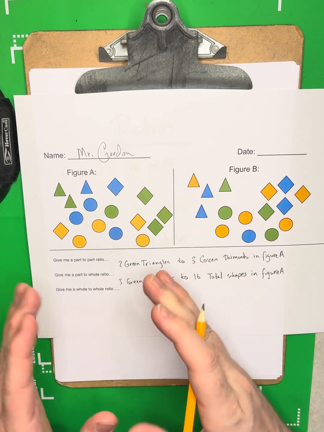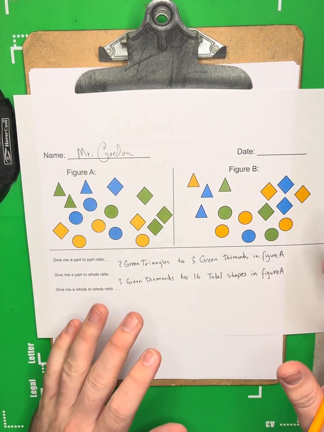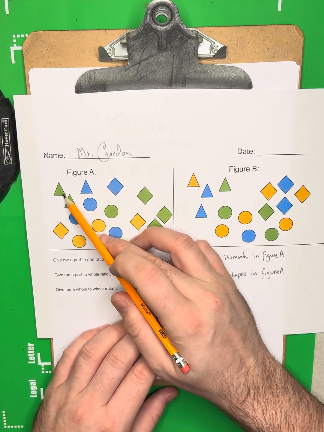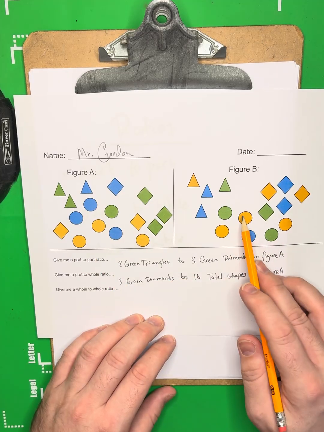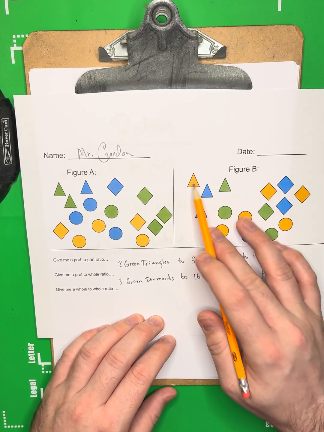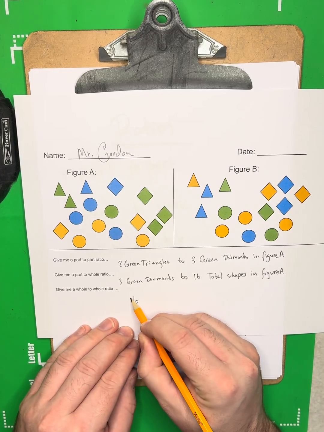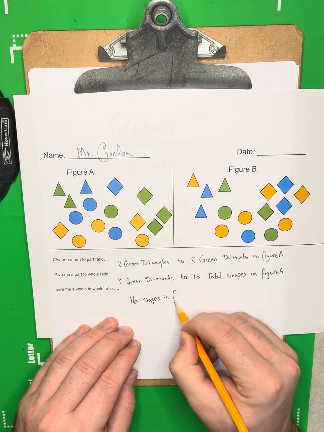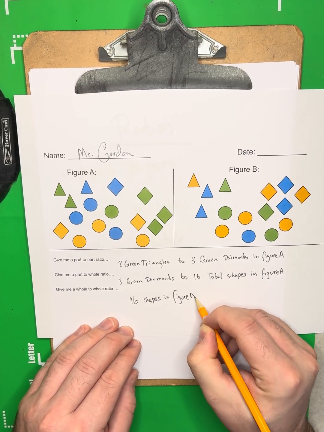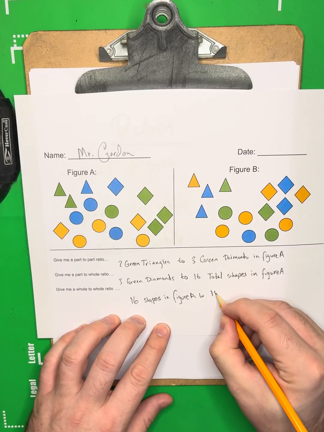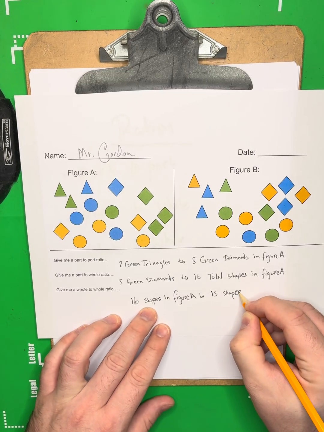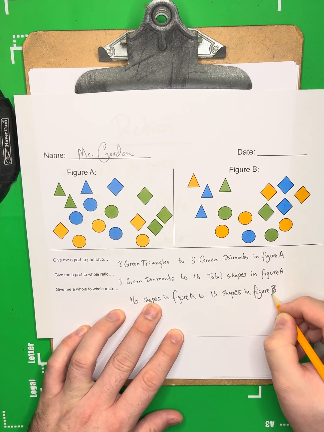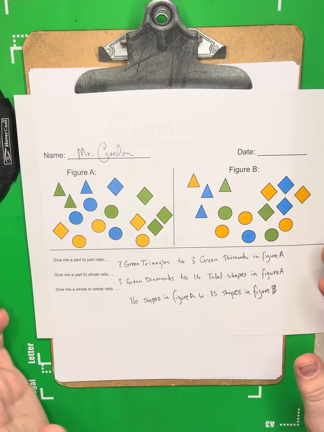All right, and this last one, whole to whole. So I'm looking at this side to this side involving this figure B. So I know I have 1, 2, 3, 4, 5, 6, 7, 8, 9, 10, 11, 12, 13, 14, 15, 16. And 1, 2, 3, 4, 5, 6, 7, 8, 9, 10, 11, 12, 13, 14, 15. So I have 16 shapes in figure A to 15 shapes in figure B.